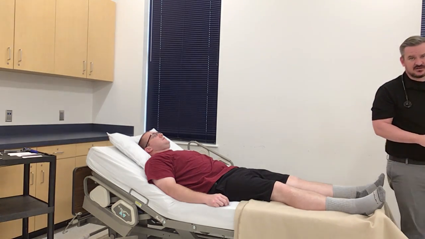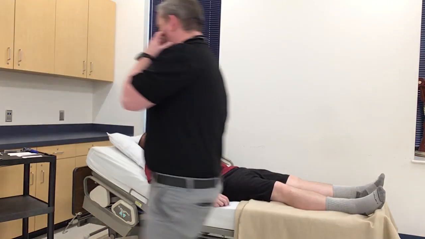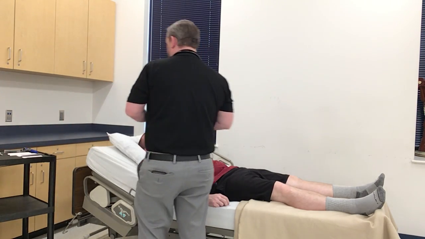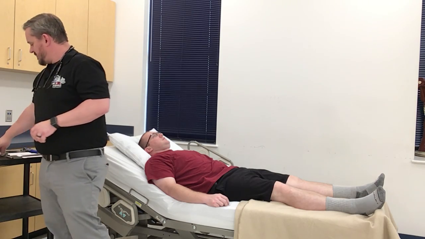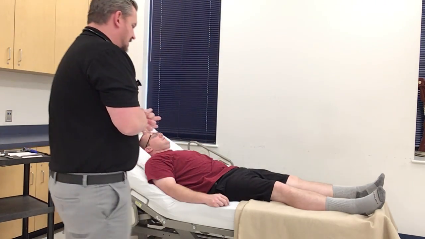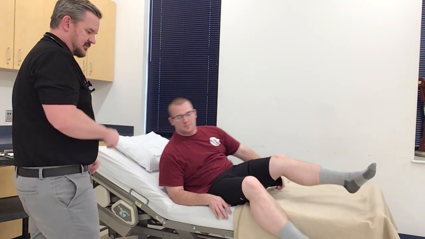While he's laying down, I'm also gonna check his abdominal reflex. That, and I'm gonna let this down. Abdomen moves like it should, so that's intact. Okay, Joey, I'm gonna ask you to stand up for me. Now I'm gonna assess his musculoskeletal system.